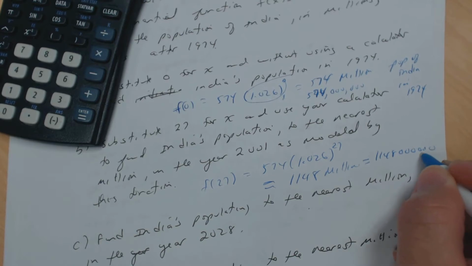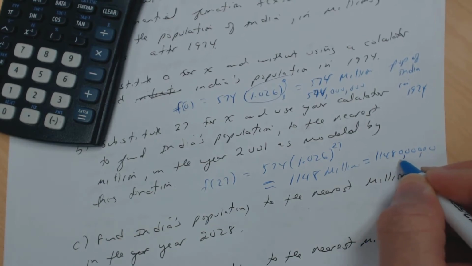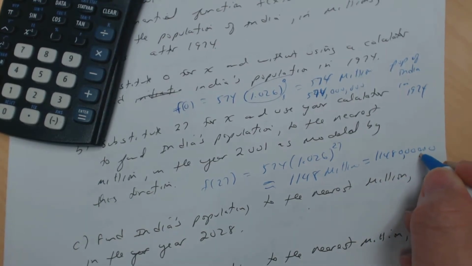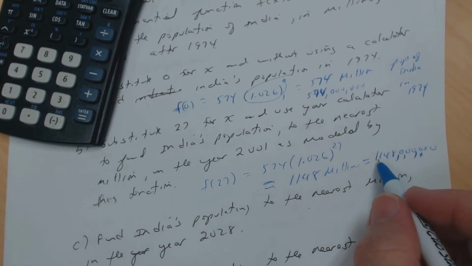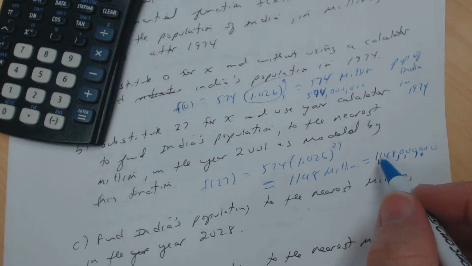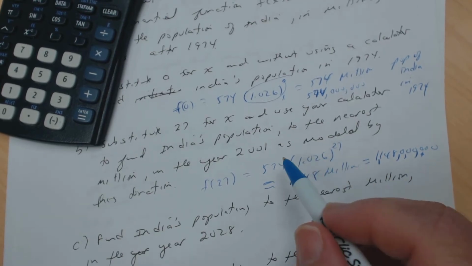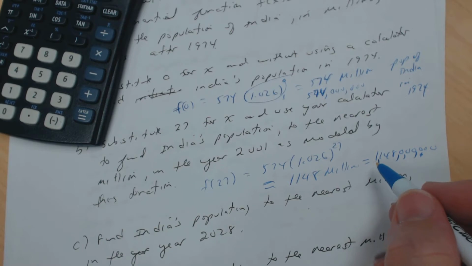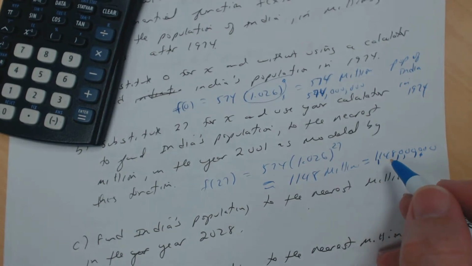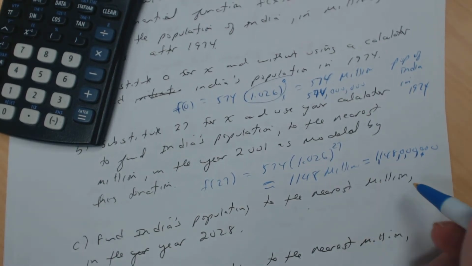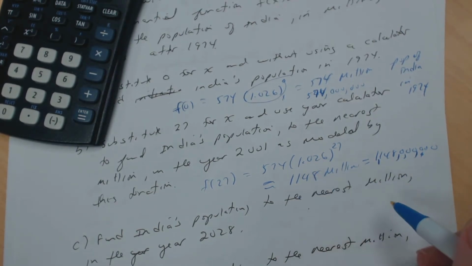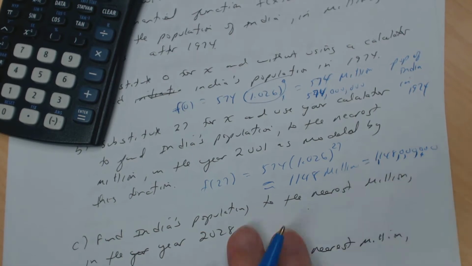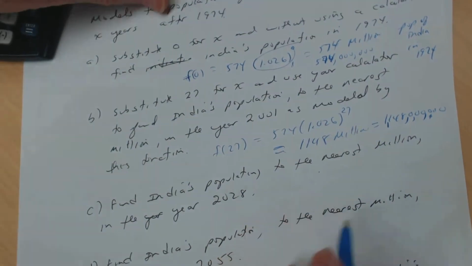1, 2, 3, 4, 5, 6. So really, this is 1 billion. So the population of India in the year 2001 was a little over a billion people. So 1,148 million people. Okay, so that's what that means.